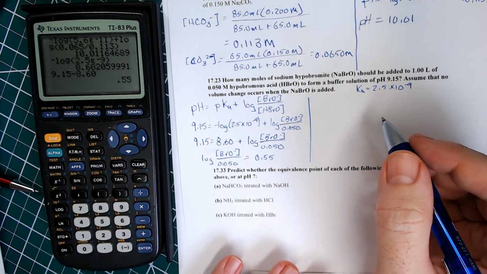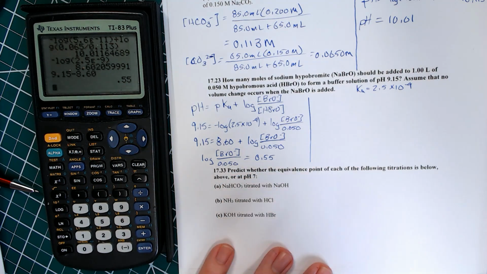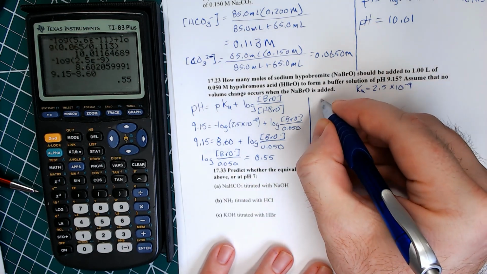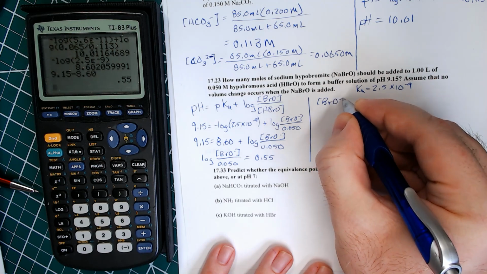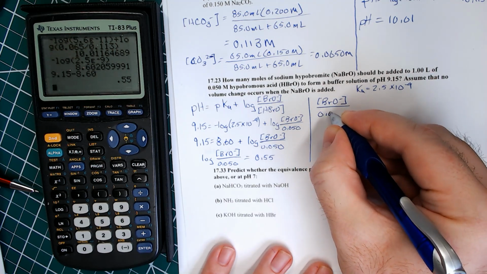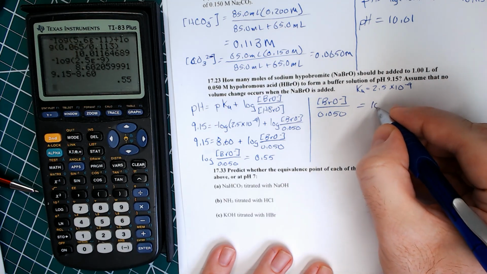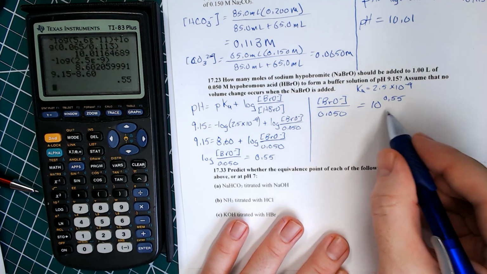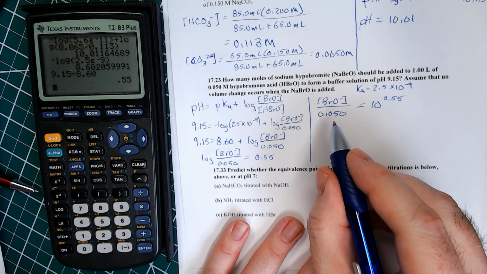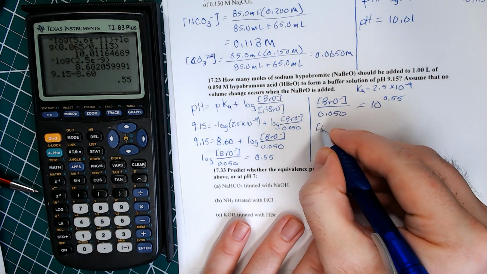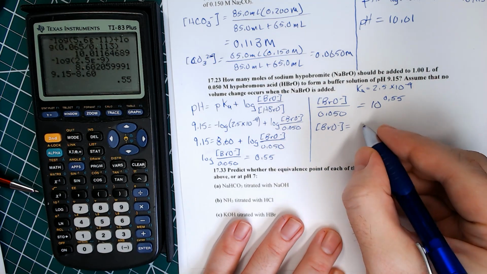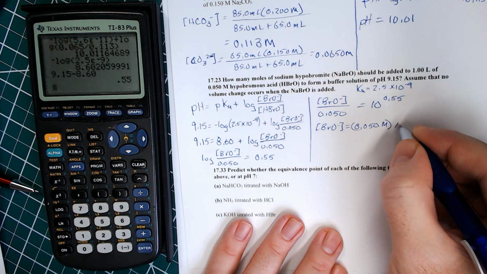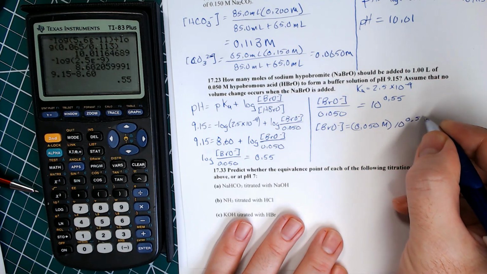Now that we have that, we're going to take the inverse log or the anti-log of both sides. Since it's log base 10, that means we're raising it to the 10th power. So we'll get concentration of BrO minus over 0.050 is equal to 10 to the 0.55. Since we're really close here, before I evaluate that number, I am just going to cross multiply and get us this, that the concentration of BrO minus is 0.050 molar times 10 raised to the 0.55.